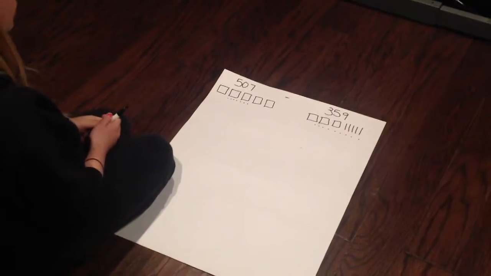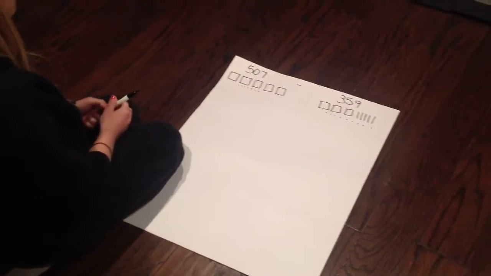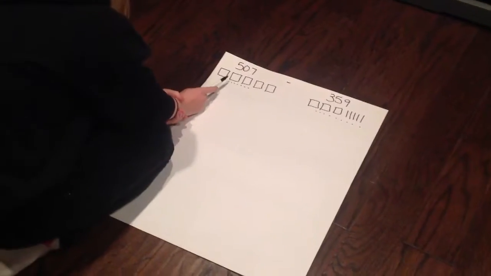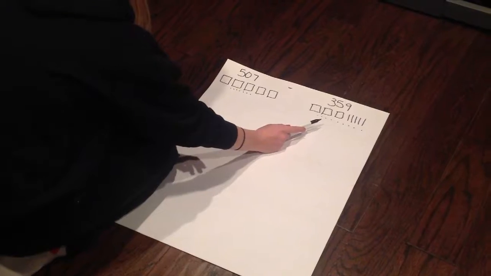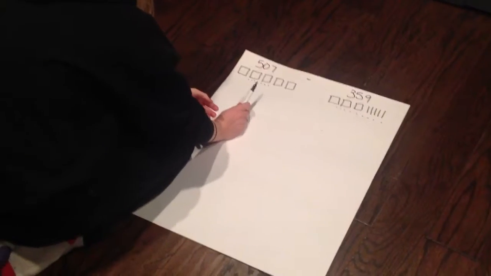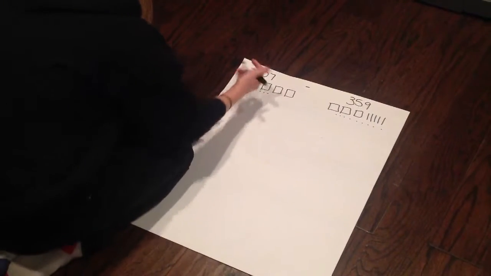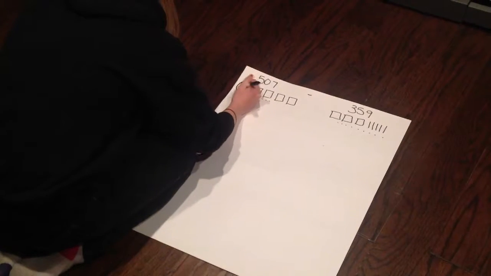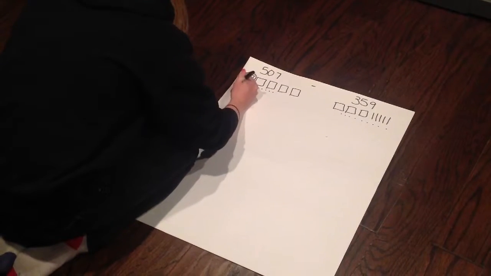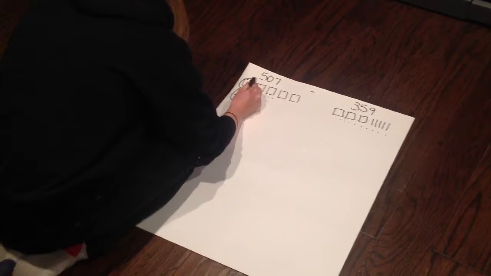So next I'm just going to show you a quick pictorial and symbolic of my base 10 blocks. So here we have 507 minus 359. First thing we need to do based on comparison is we need to trade one of my 100 blocks for 10 rods.